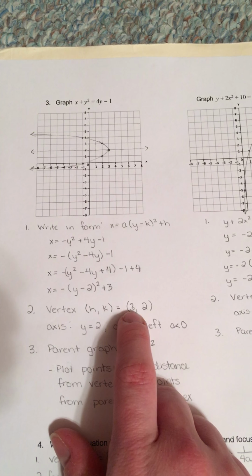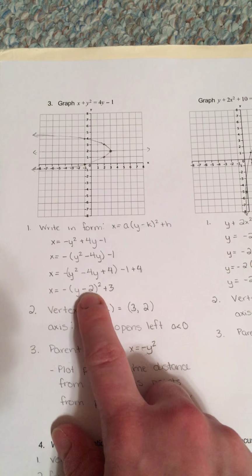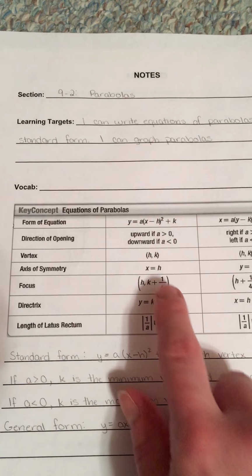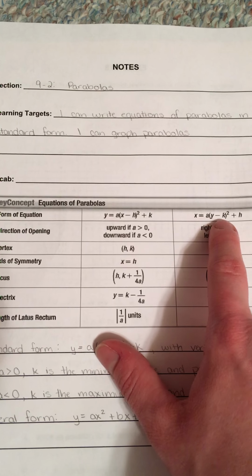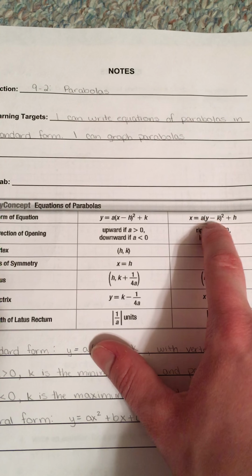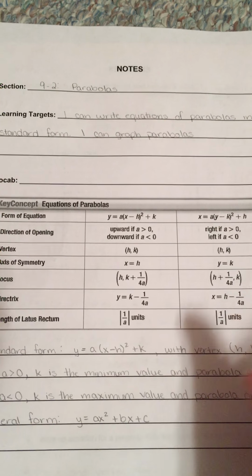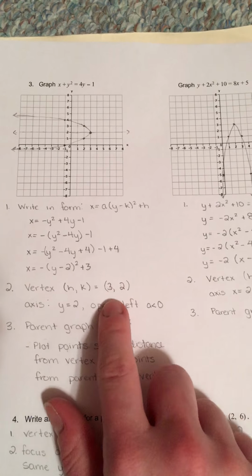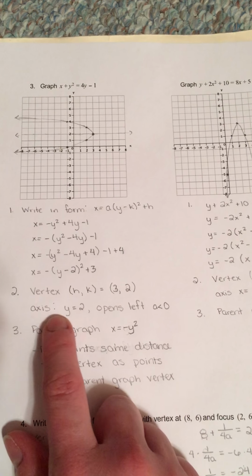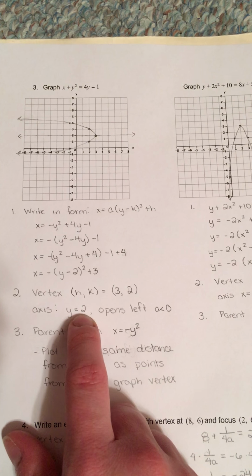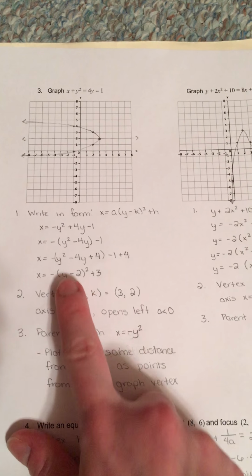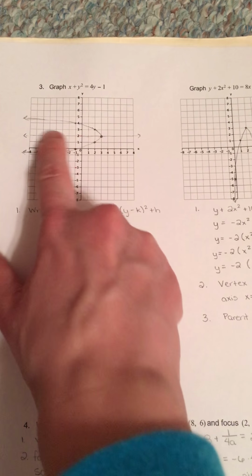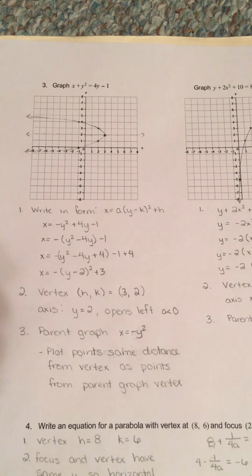It's a little different here because this is an x graph. We notice we started with x equals, so if I look back here, if I have an x equals, then k and h are in opposite positions. And the x graph opens up to the side, you can see in the picture that I've made already. So here's our vertex at 3, 2. Our axis of symmetry this time is a horizontal line at y equals 2. And because we are negative, we open to the left, so coming this way. So here's my vertex, and I open over here to the left.